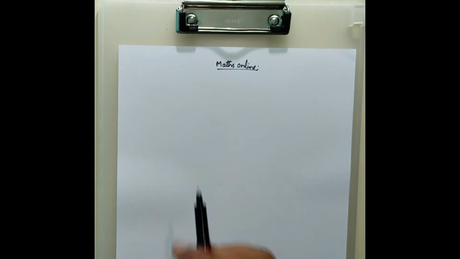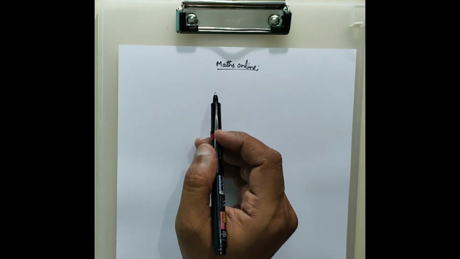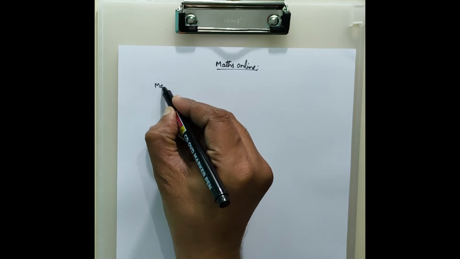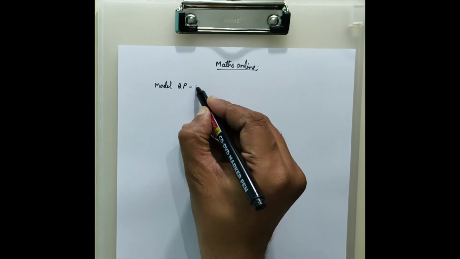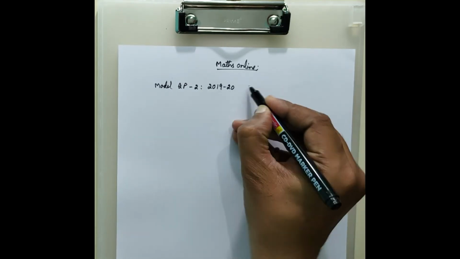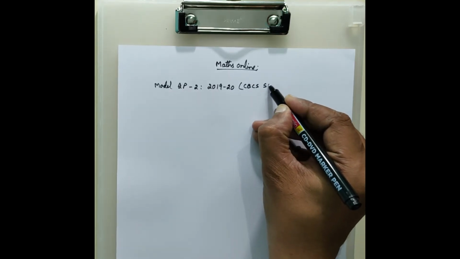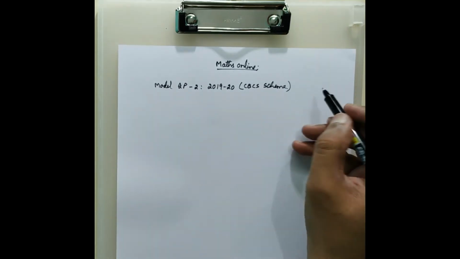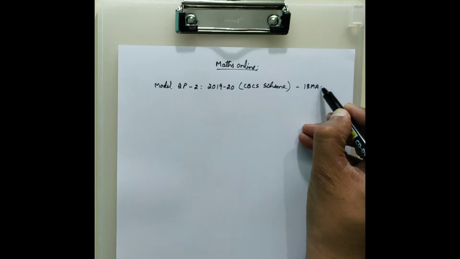Today I will be discussing VTU Model Question Paper 2 of 2019-20 CBCS Scheme. Subject code is 18MAT41.